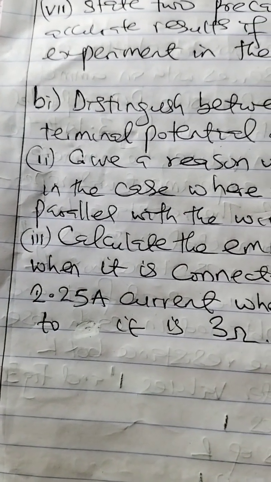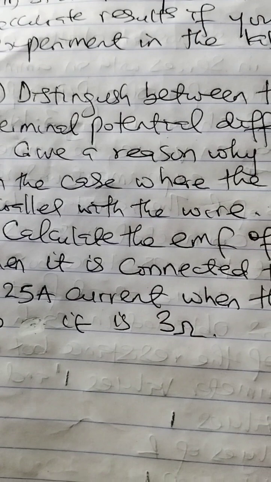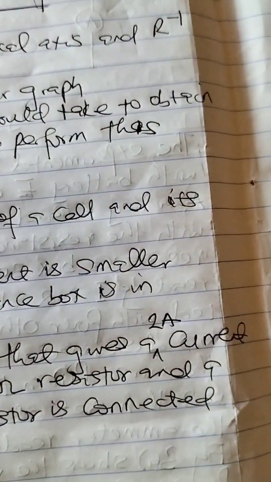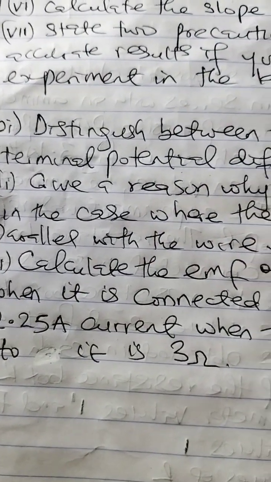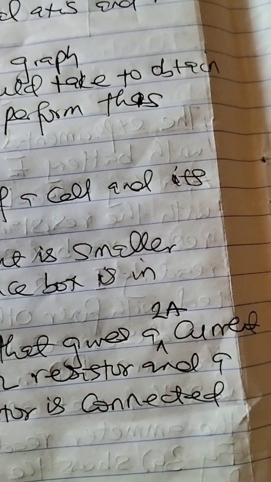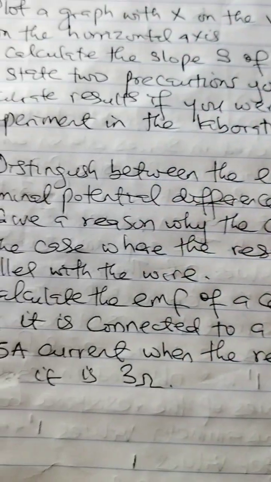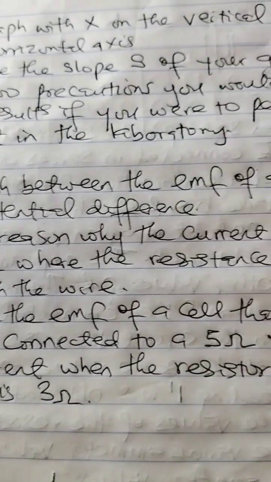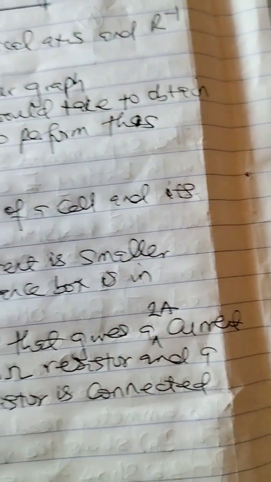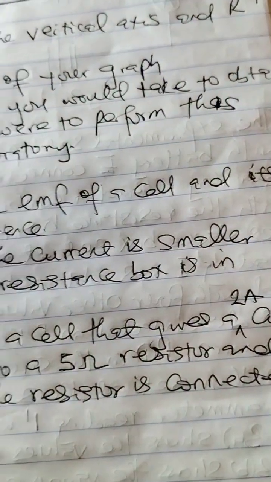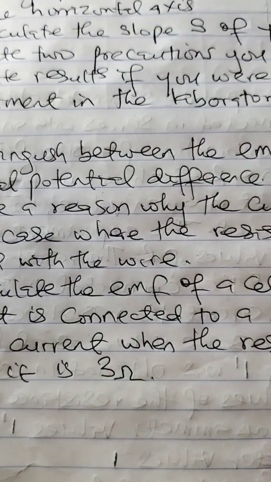3BIII says, calculate the EMF of a cell that gives a 2 ampere current when it is connected to a 5 ohm resistor and a 2.25 ampere current when the resistance connected to it is 3 ohm.